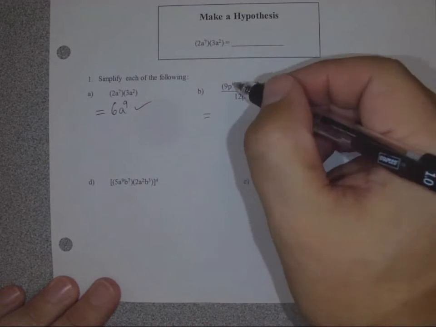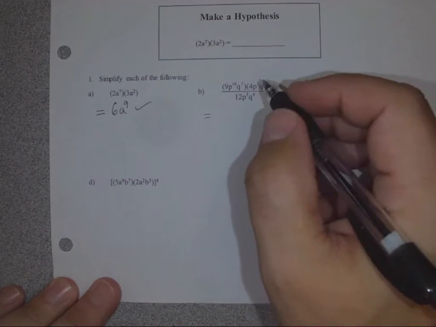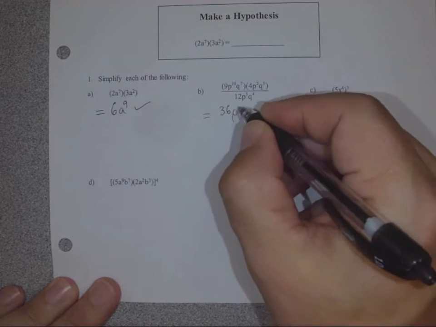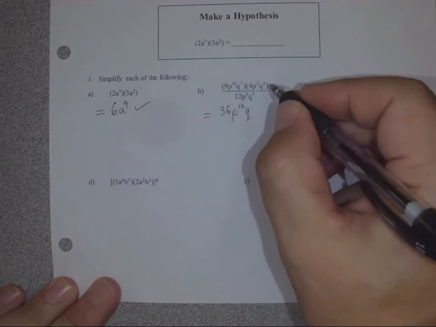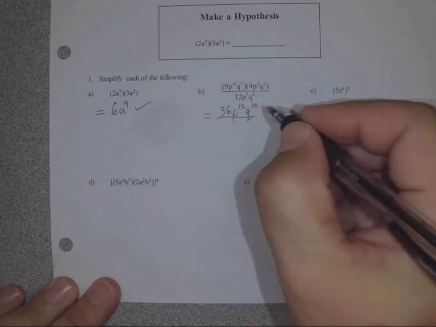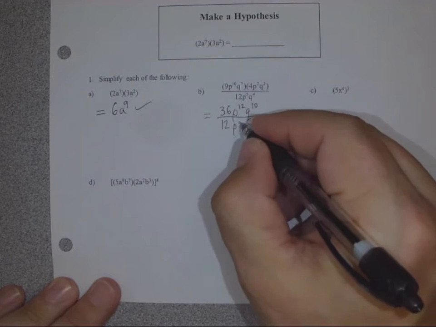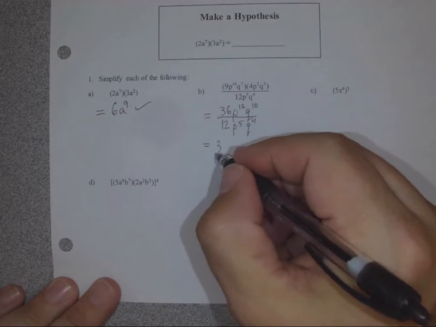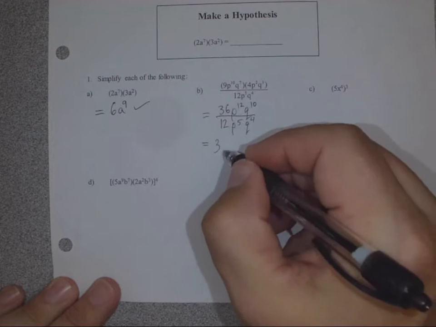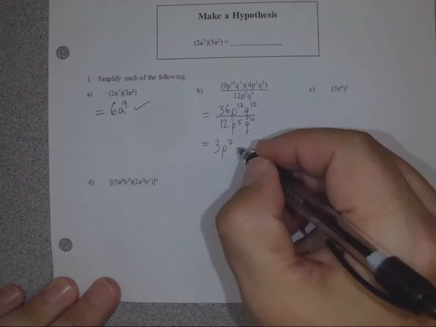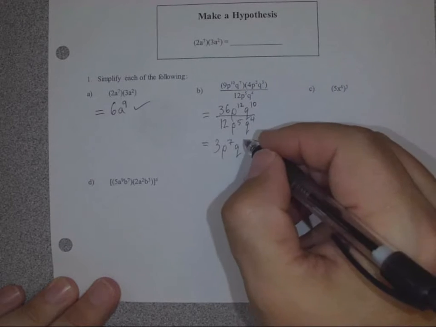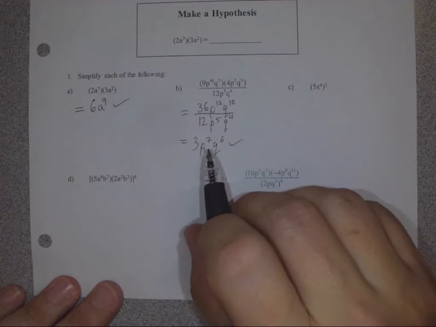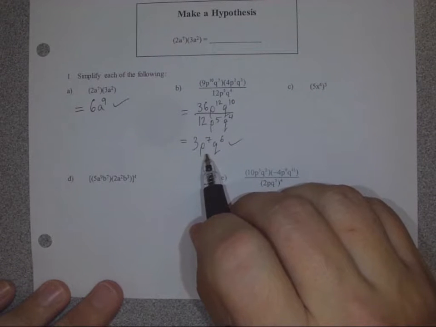Second question. Let's multiply these two brackets together using our power rules. 9 times 4 is 36. P to the 10 times p squared is p to the 12. Q to the 7 times q cubed is q to the 10, divided by 12p to the 5 q to the 4. 36 divided by 12 gives you 3. p to the 12 divided by p to the 5 is p to the 7. And q to the 10 divided by q to the 4 is q to the 6. All done. That one you may want to pause and go over again. I went through that very quickly, I know.